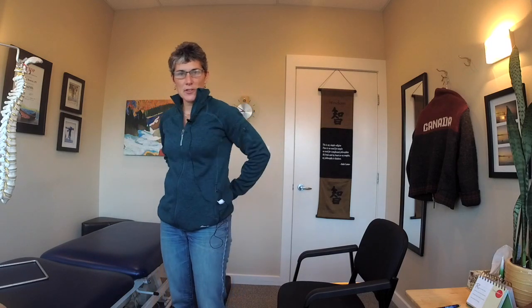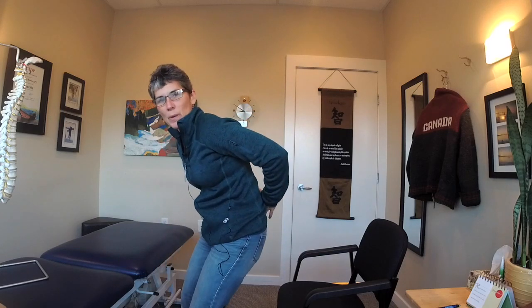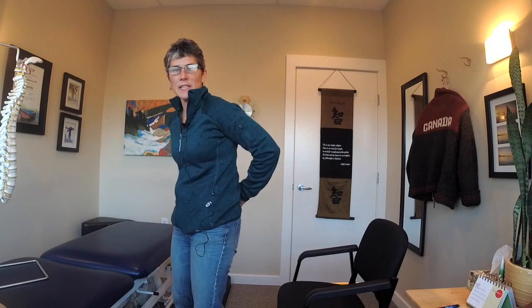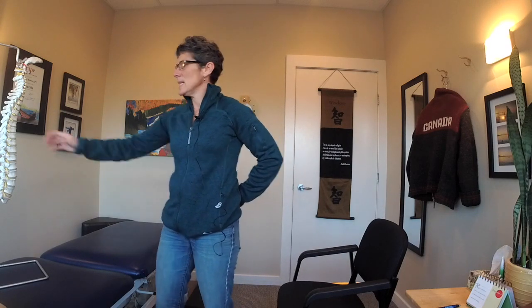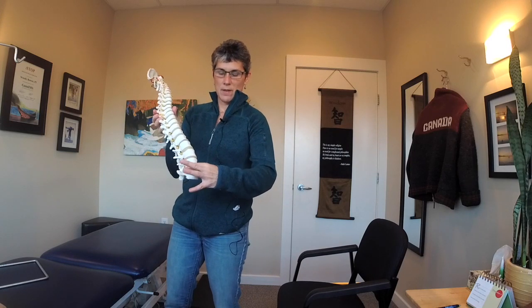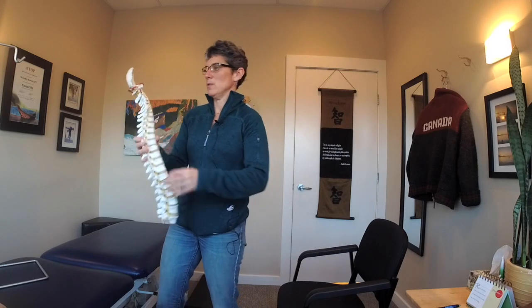So we're going to talk about back pain today, and there's a few different patterns of back pain that we look at. The first one is flexion. That's when you get back pain more when you're sitting or bending forwards. That can be tight muscles in here, but it can also be the disc. So the disc is the cushioning, or what's in between the two vertebrae or the bones.